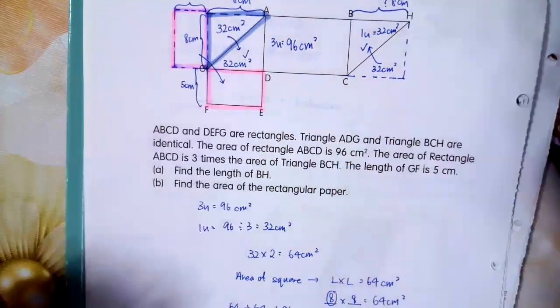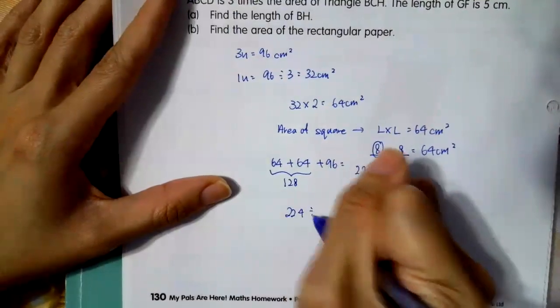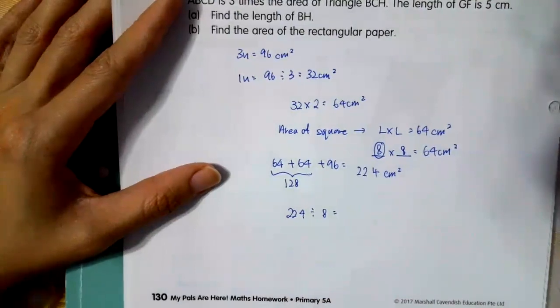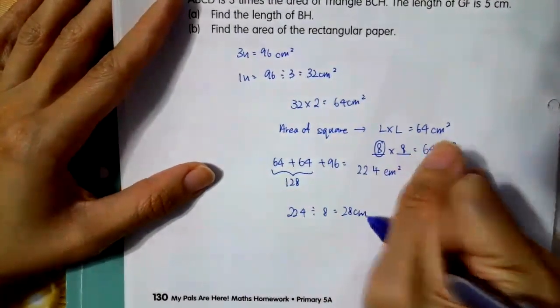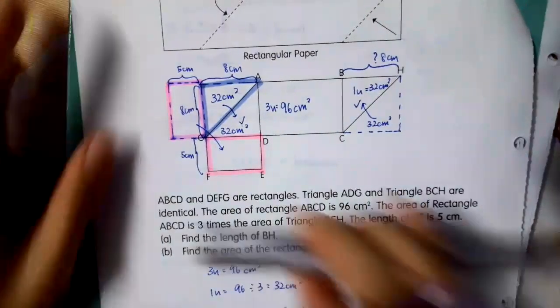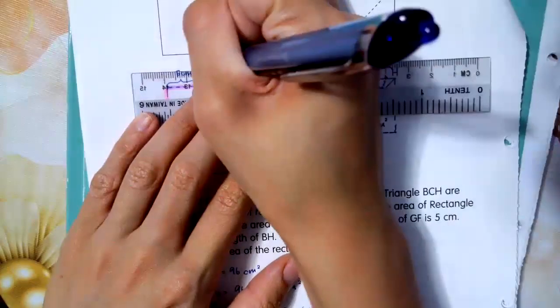So I'm going to take 224 divided by 8, and 224 divided by 8 would be 28 cm. So I would know that this whole stretch here is actually 28 cm.